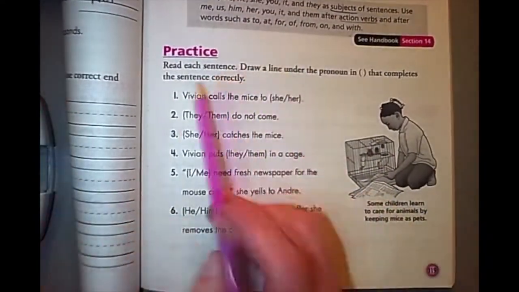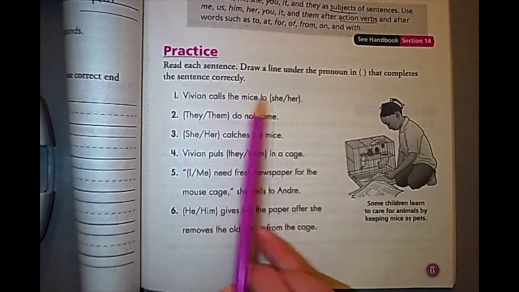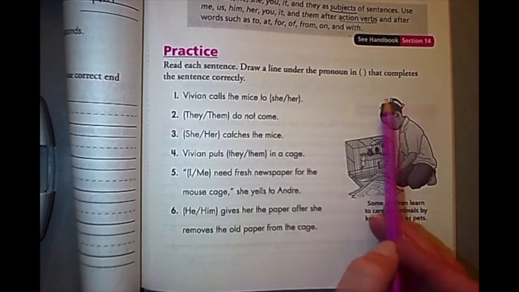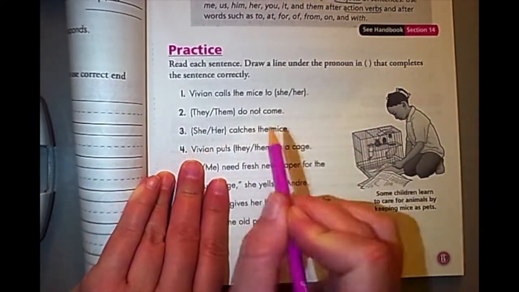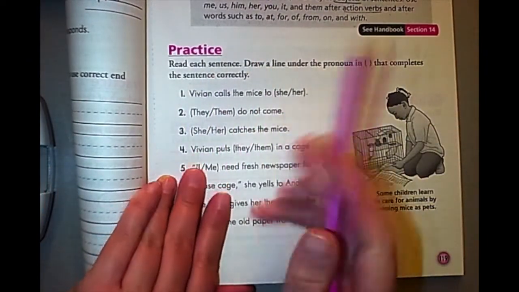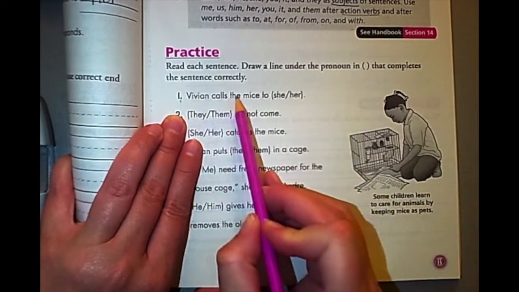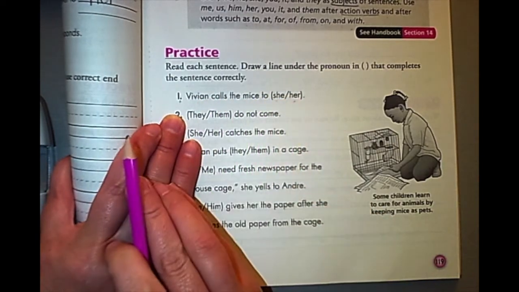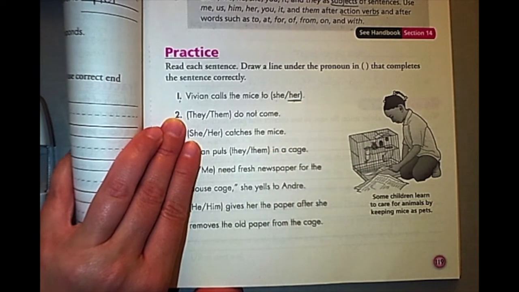Okay, so what we're going to do here, it says read each sentence. Draw a line under the pronoun in the parentheses that completes the sentence correctly. So we're not circling, we're underlining. They always throw me off because sometimes they underline, sometimes it's circling. So we're going to underline. Very important to read the directions. Okay, basically, you're going to think of how it sounds. Vivian calls the mice to she. Vivian calls the mice to her. Okay, so you underline her. Because it just doesn't make sense to say Vivian calls the mice to she.